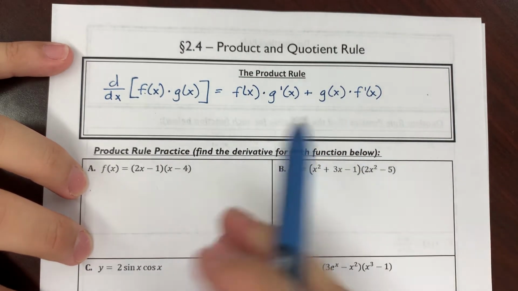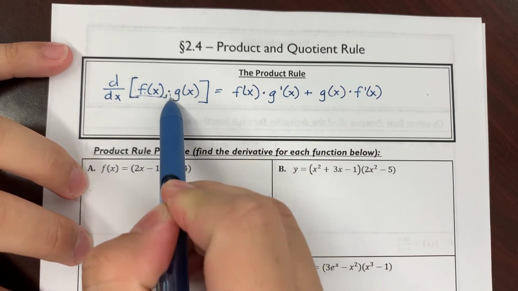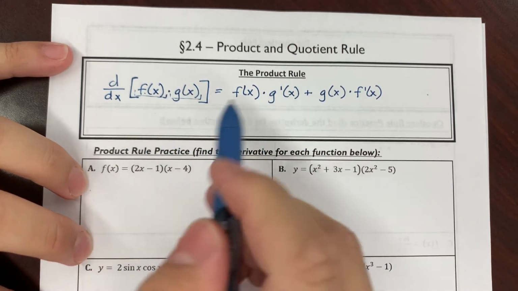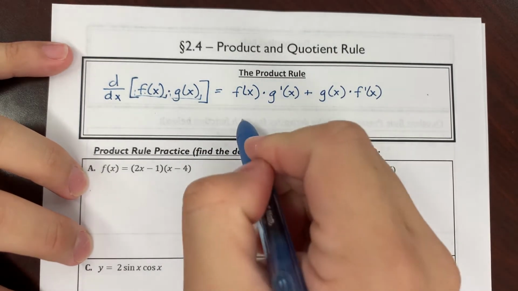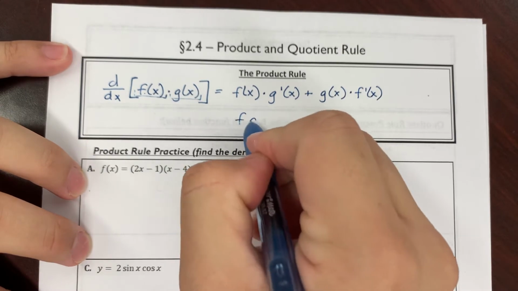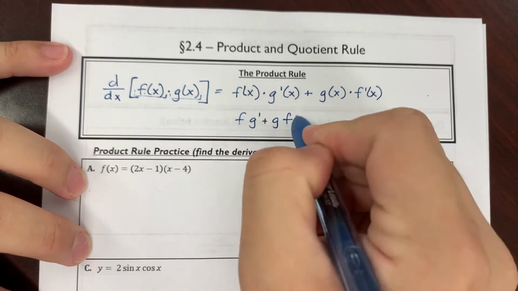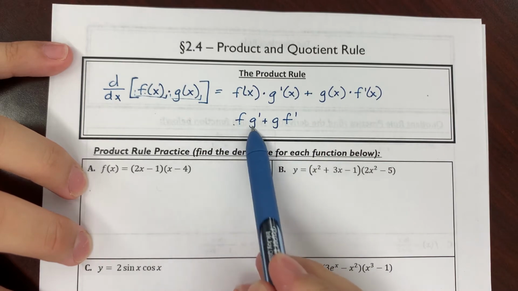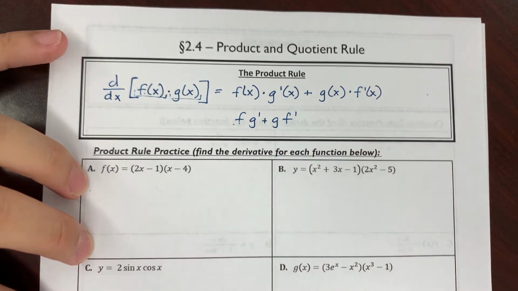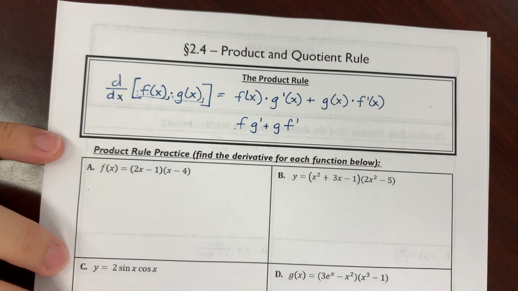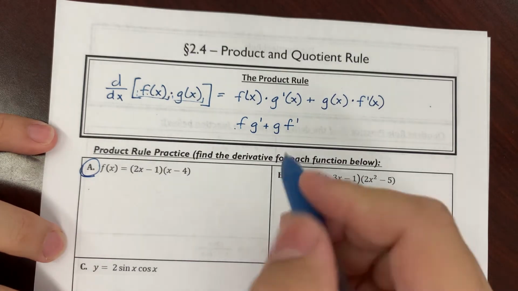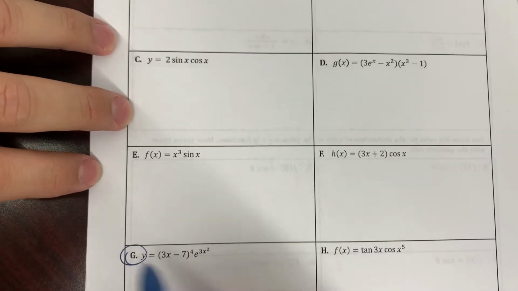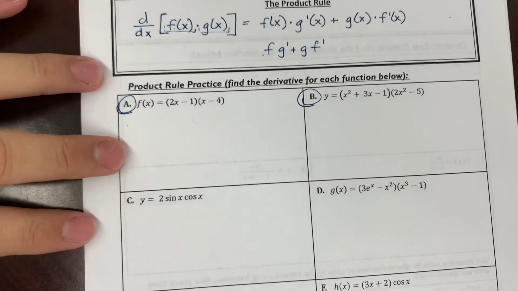Okay. So really the hard part with this is just identifying which two expressions you notice are being multiplied to each other, and then separating them out like that. Some people like to actually write it out at the corner of their paper, F, G, G, F, with a plus, and then put the tick mark on the second ones, to remember the first times the derivative of the second, plus the second times the derivative of the first. So to do a few examples, I'll probably do A, because that's a pretty simplistic example, maybe B, and I'll do G and H. And then the rest of them, I'll just post the solutions online.